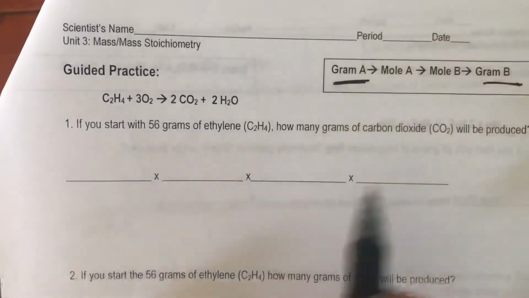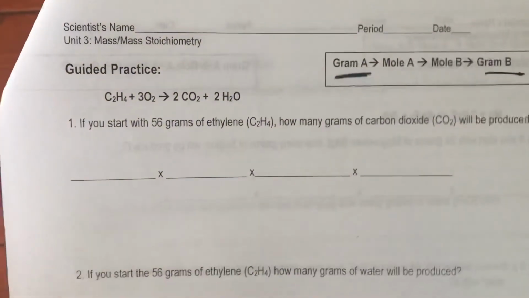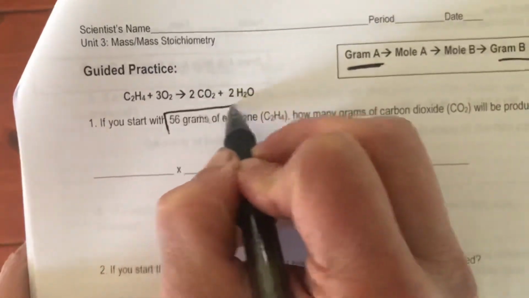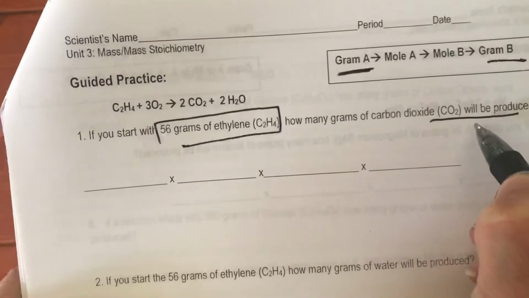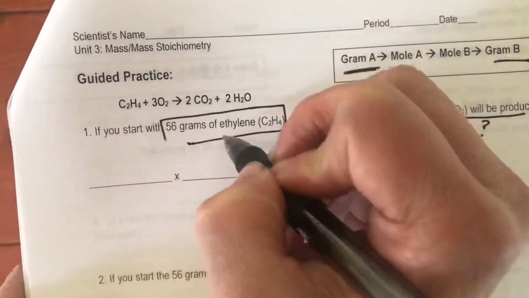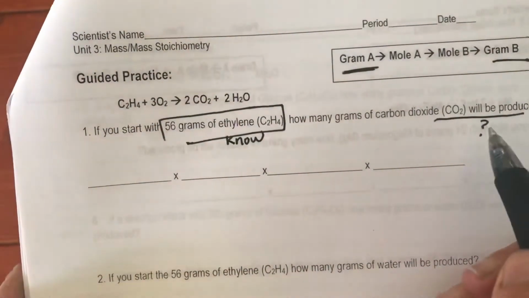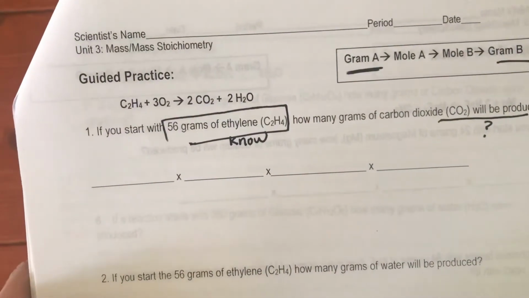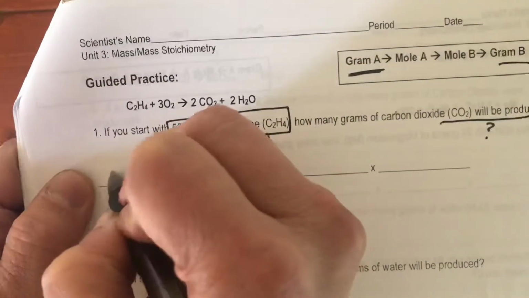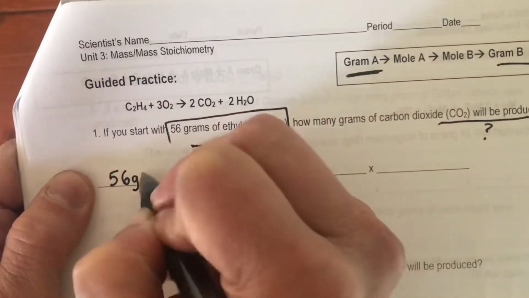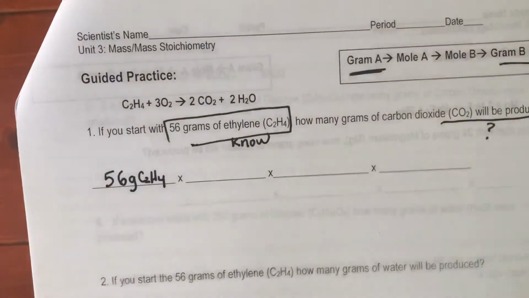I'm going to start by marking up my problem. I'm going to box what I know, and I'm going to put a question mark next to what I'm looking for. If you start with 56 grams of ethylene, how many grams of carbon dioxide will be produced? So I know I have 56 grams of ethylene. I'm looking for my grams of carbon dioxide. Always start by writing what you know at the beginning: 56 grams C2H4.